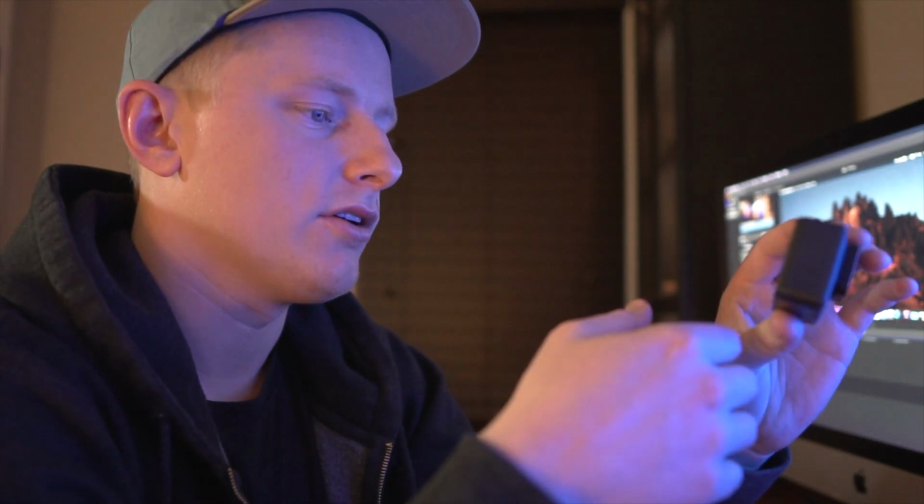And yeah, so we'll go ahead and start with the GoPro, the settings that I use, and kind of when I use ND filters and stuff like that. So yeah, we'll go ahead and get started. So I film in 2.7K, 120 frames a second wide. And that's pretty much my go-to setting.